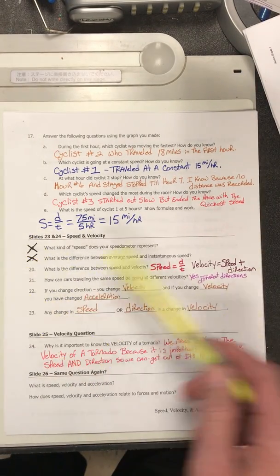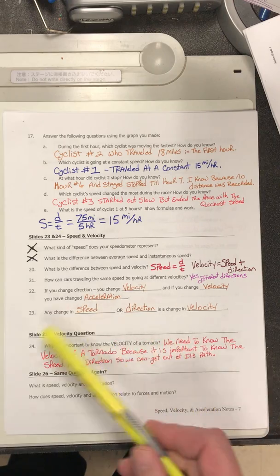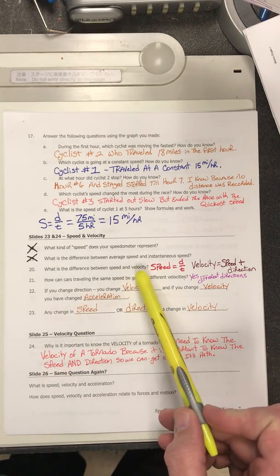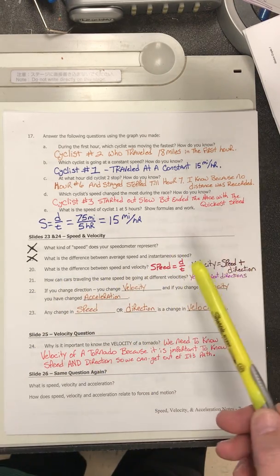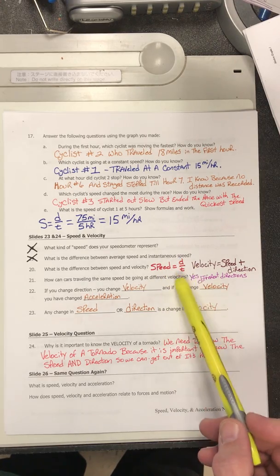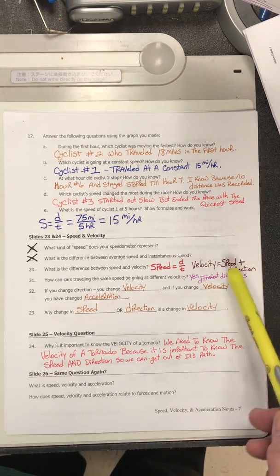Questions 18 and 19, don't do. Question 20, what is the difference between speed and velocity? We already answered that, but I'll answer it again. Speed is distance over time. Velocity is speed plus direction.